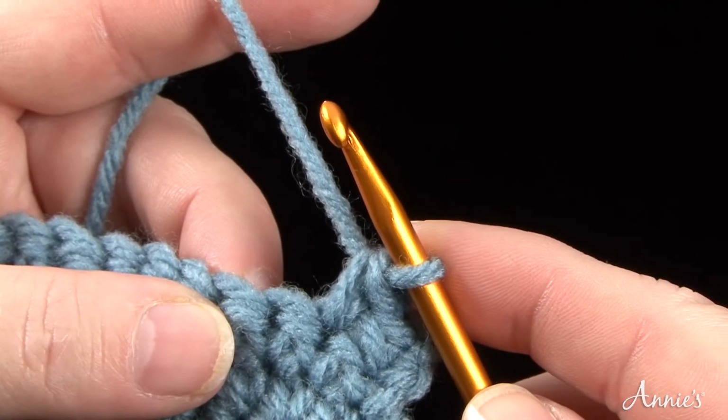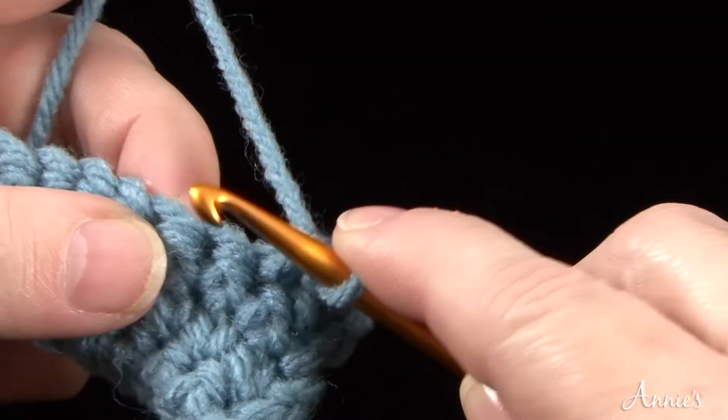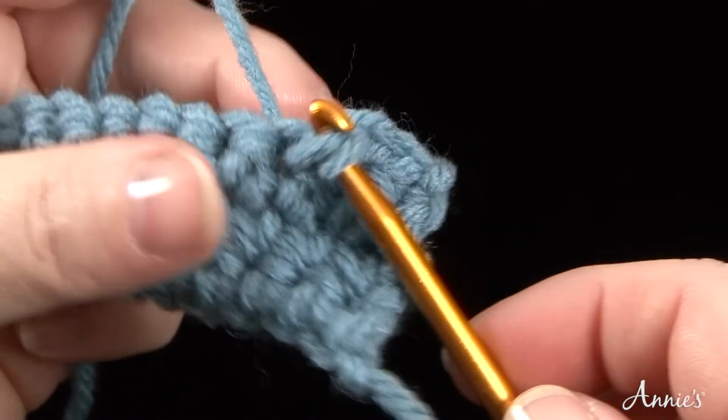Let's take one more look at how to single crochet increase. To increase one stitch in single crochet, simply work 2 stitches in 1 stitch.